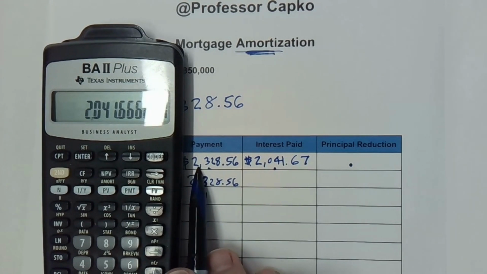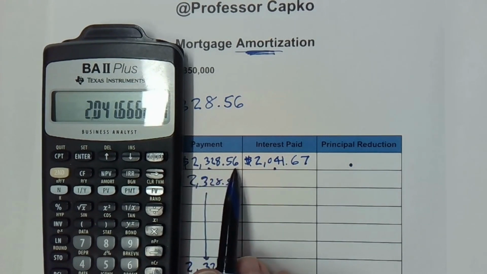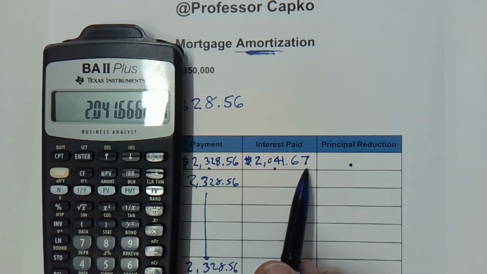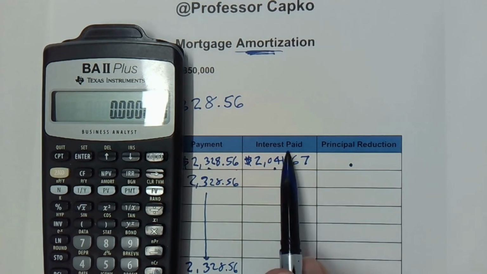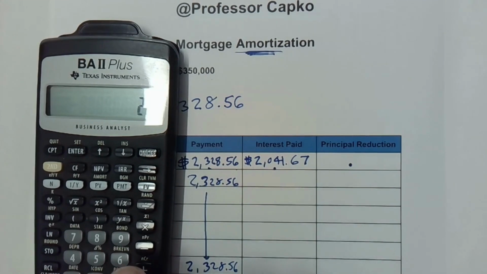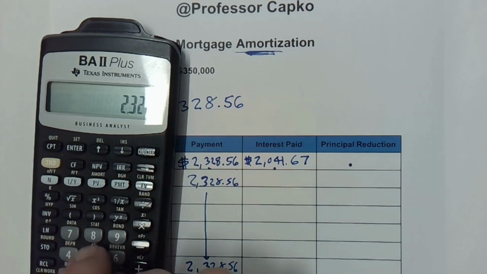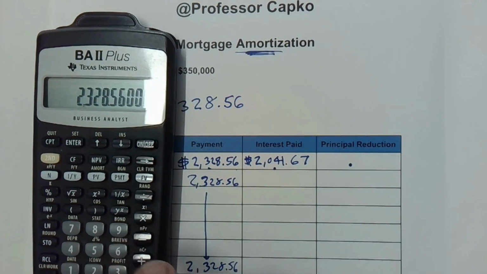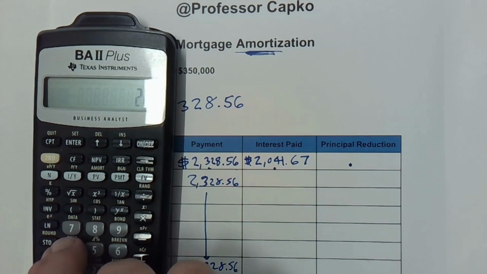So of that $2,328.56 payment, $2,041.67 is going to interest. The remainder is going to principal. So we have the payment, $2,328.56. I'm going to subtract out the amount that goes to interest.